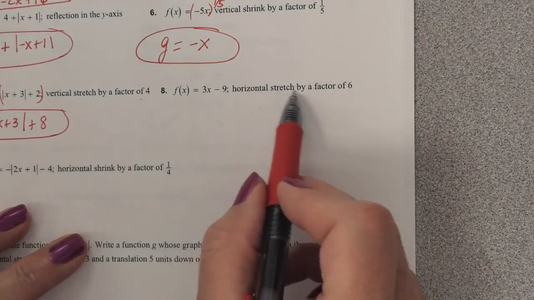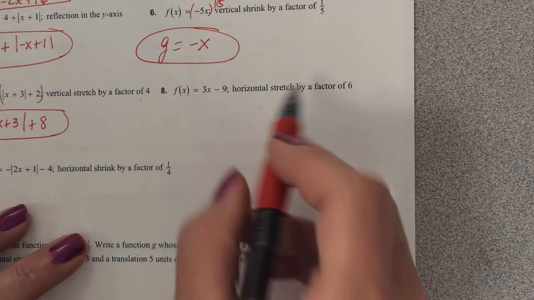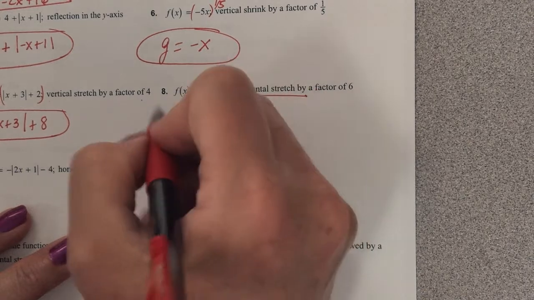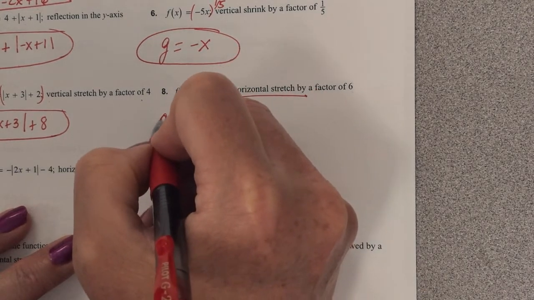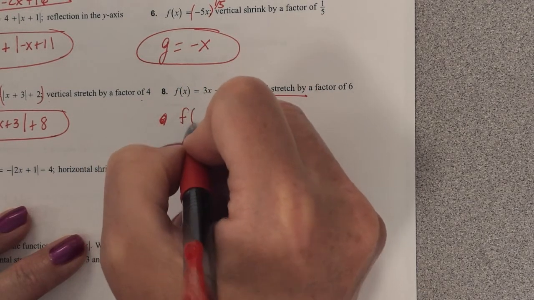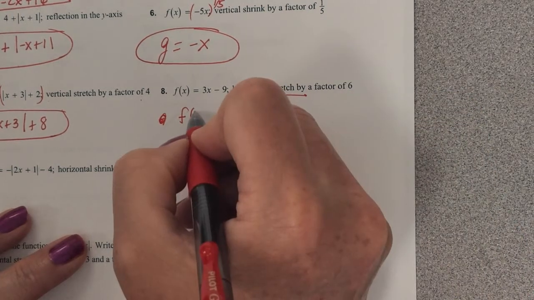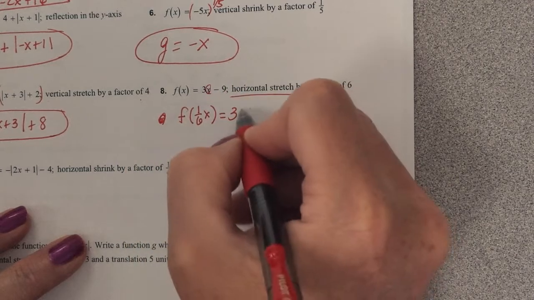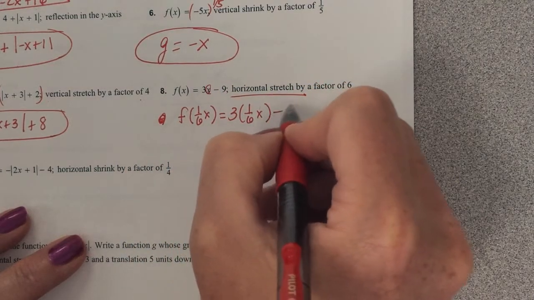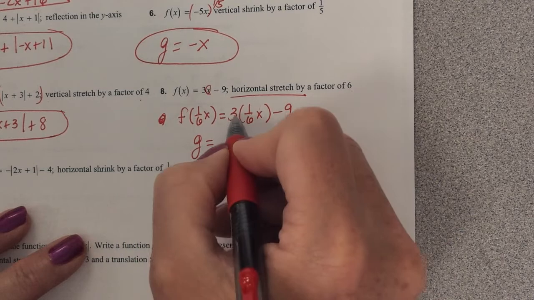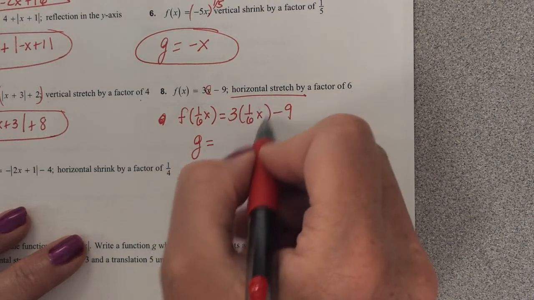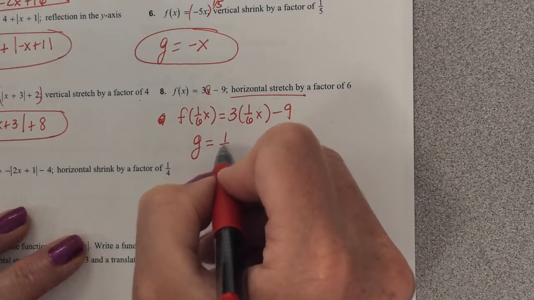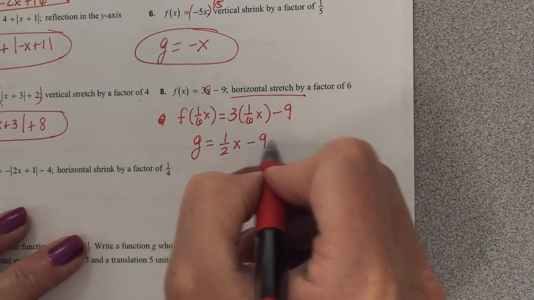On this one, a horizontal stretch by a factor of 6. Horizontal means we're replacing x with the opposite of what we would think. So it's going to be f of 1/6 x. Here's another x, replace it with the 1/6 x. So my function is going to be 3 times 1/6. This is an absolute value, it's not getting squared, I'm allowed to multiply it out. So that's going to be 1/2 x minus 9.